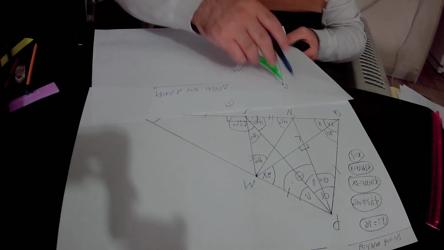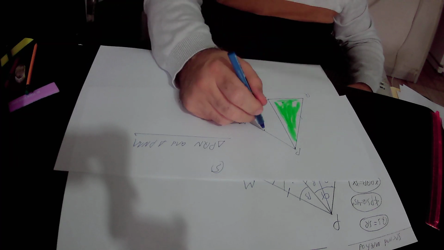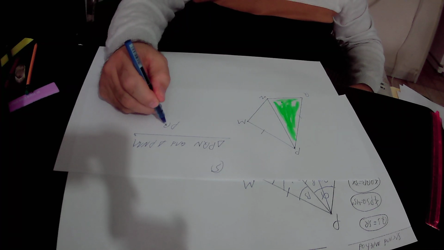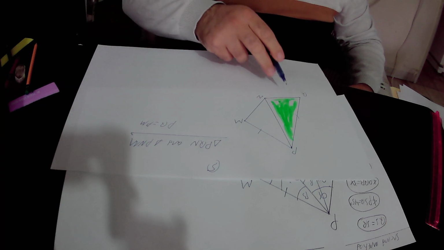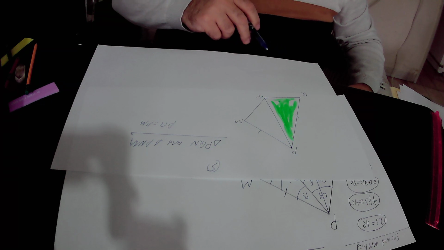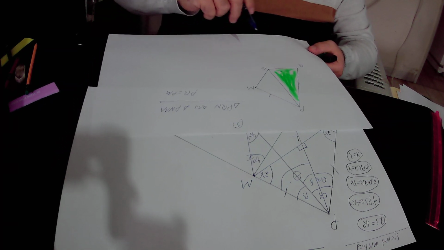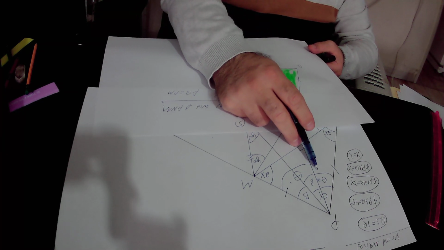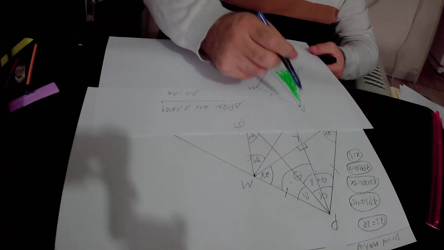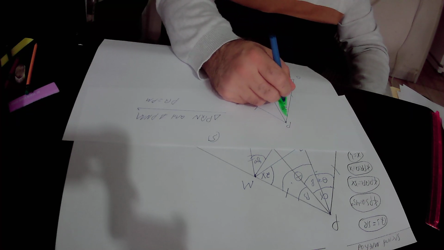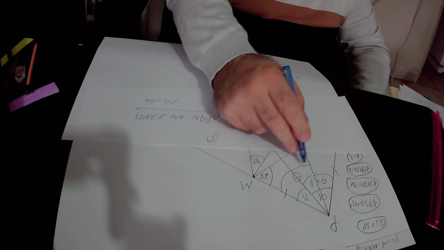We know that PQ equals PM. We have already found out that PQ equals PM. So PQ in the green triangle equals PM in the white triangle. We have already found out that this angle is 2 beta. This angle, theta, equals 2 beta, and this angle is also 2 beta, beta plus beta.